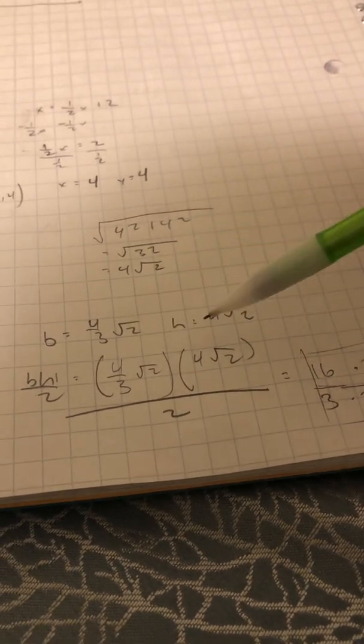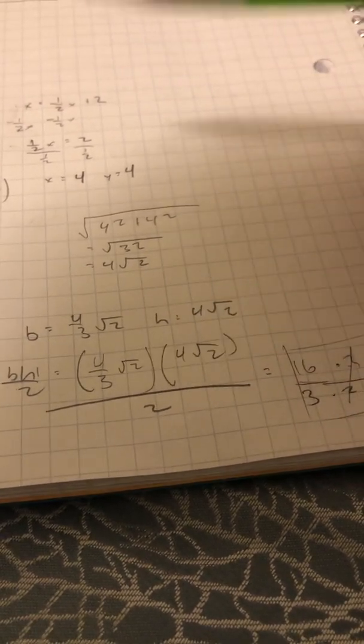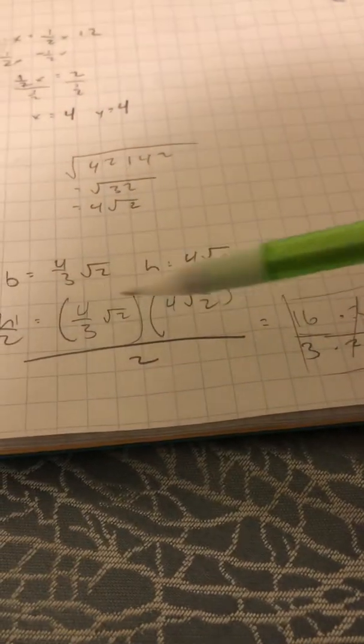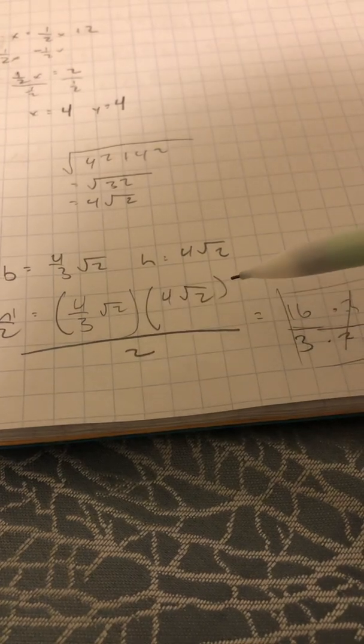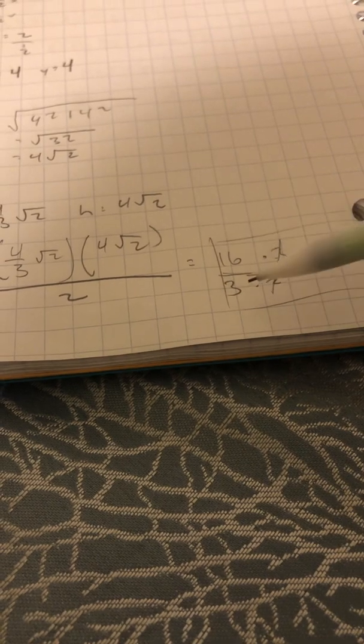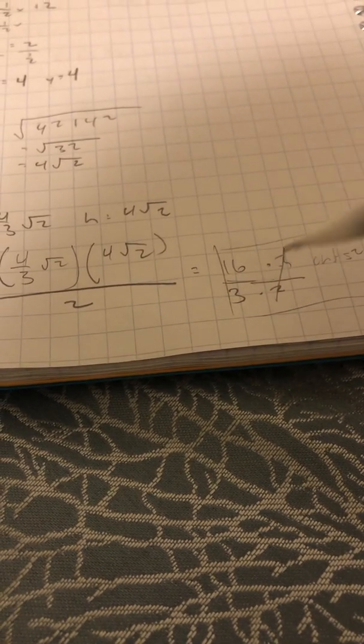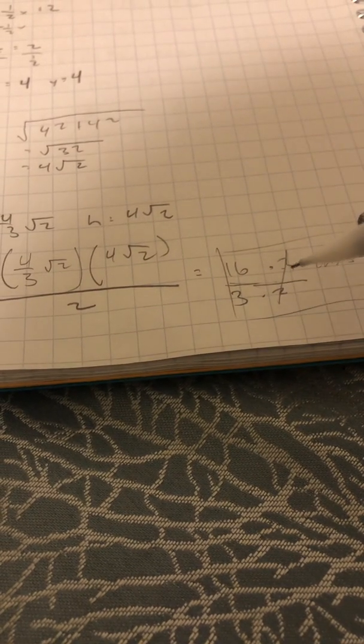Then you just do base times height over 2. You get 4/3 root 2 times 4 root 2 over 2. 4/3 times 4 is going to be 16 over 3. Root 2 times root 2 is just going to be 2. And then all over 2, so 16 over 3 times 2 over 2, the 2's cancel out, and you're left with 16 over 3 units squared.